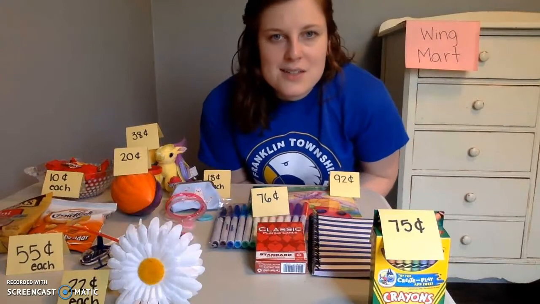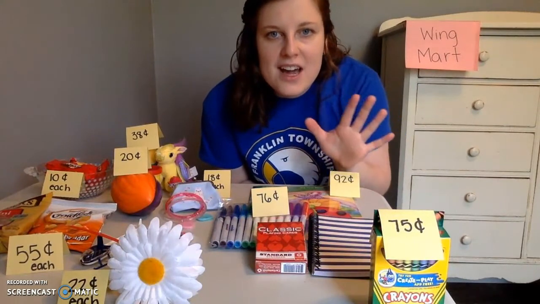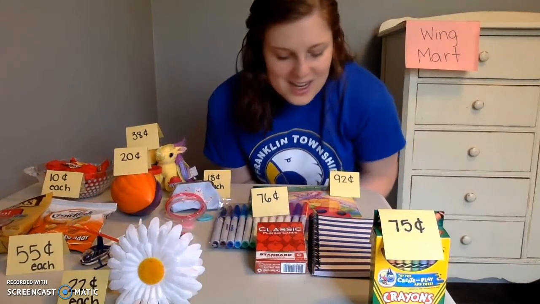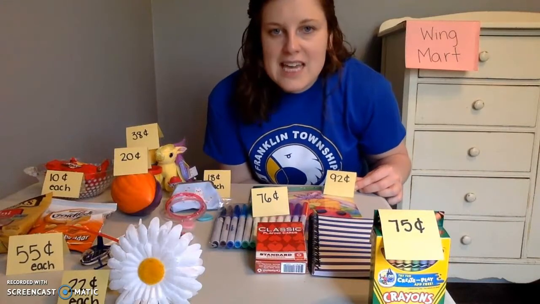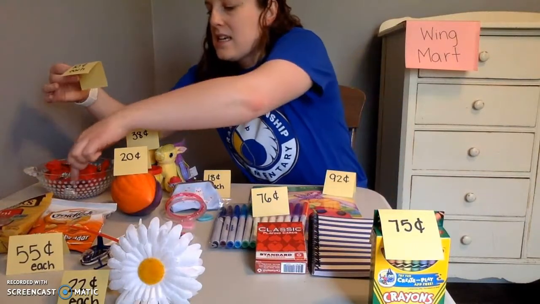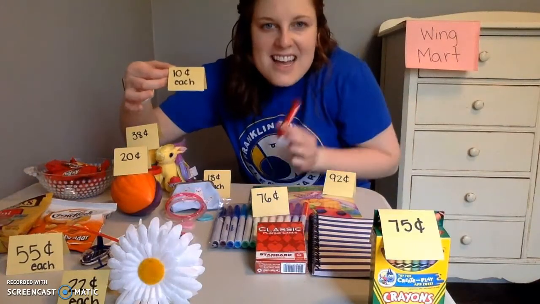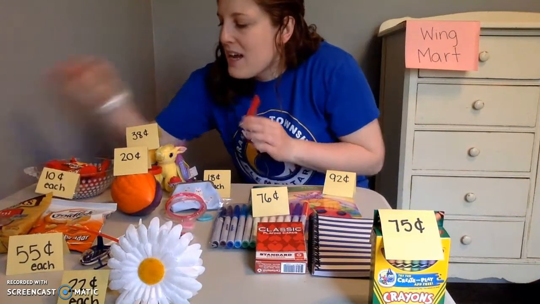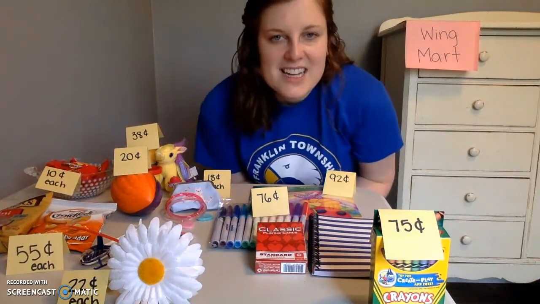So to do this, you'll want to find at least 5 items to put in your store. You could use stuffed animals, toys, school supplies, snacks, anything that you can find, and you want to have at least 5 items, but you can always have more. Then you're going to label and come up with a cost for each of those items. So for example, candy is 10 cents each. So I went ahead and labeled my items.